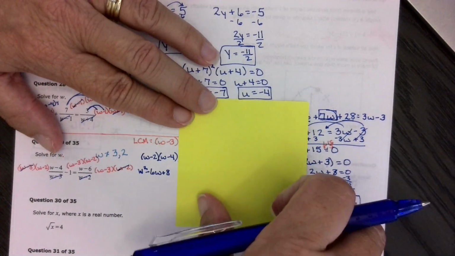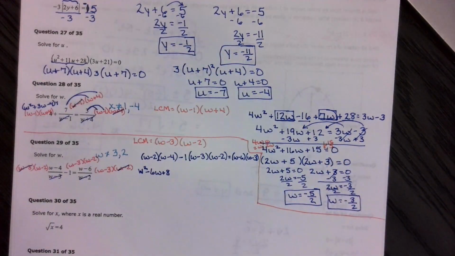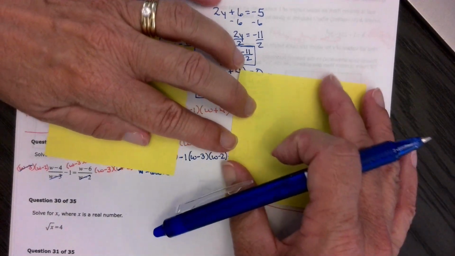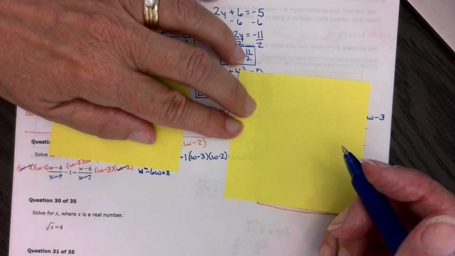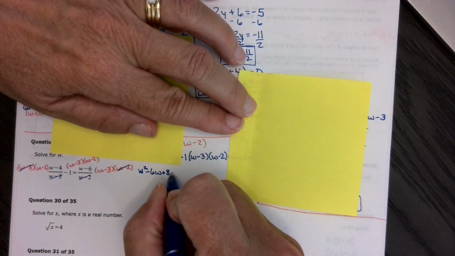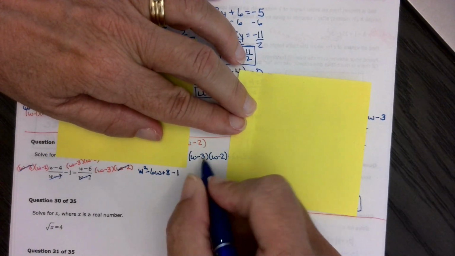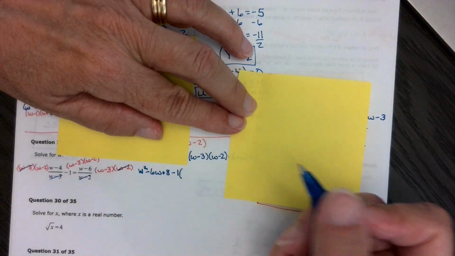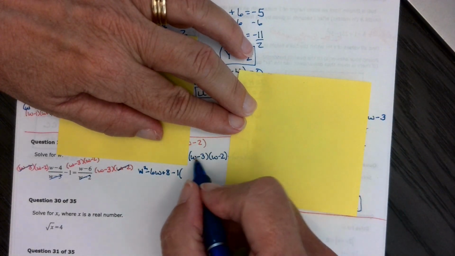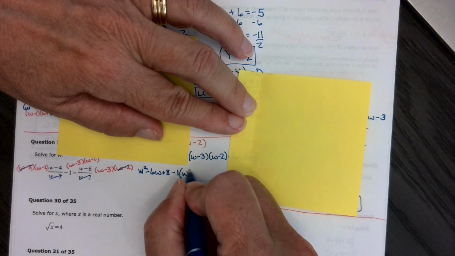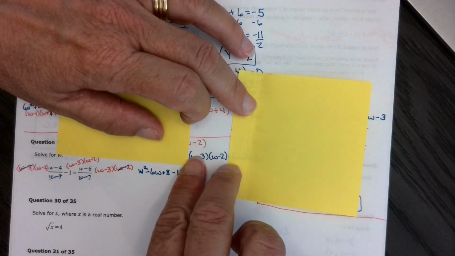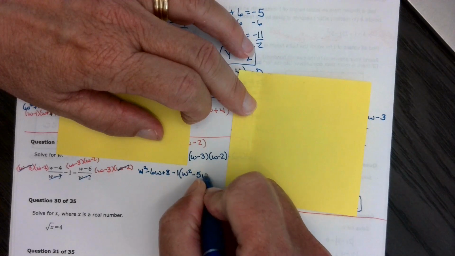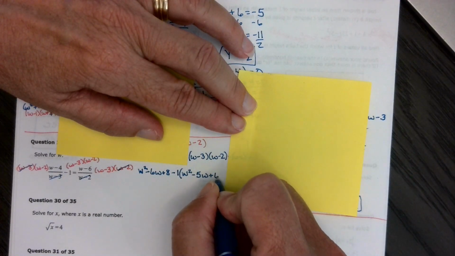Okay. Now, I think I have 2 of these. I'm going to multiply these two. Okay. Now, I'm going to bring down this -1. I'm just not dealing with it. I'm going to multiply these two right now. Okay. And then I'll distribute that -1. But you can do it however you want. W times W is W squared. Outsides is -2W. Inside's -3W, which gives us -5W. -3 times 2 is +6.